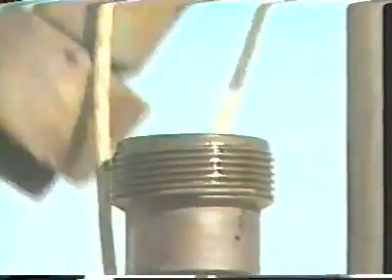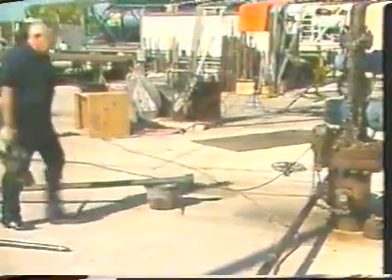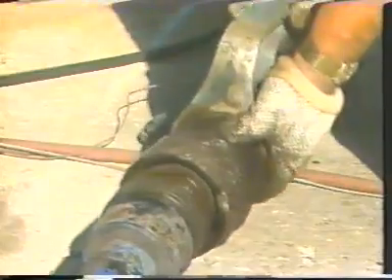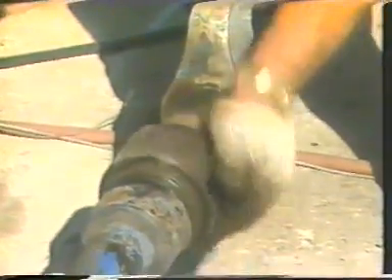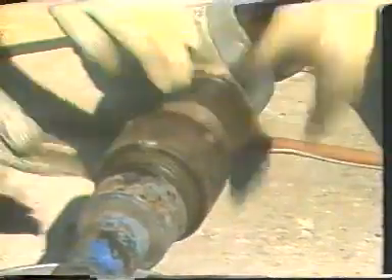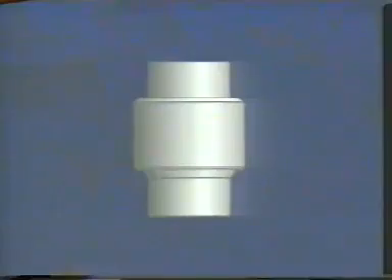The quick union has 3 parts: the box, the pin, and the collar. To assemble the quick union, the pin with the O-ring seal is slipped into the box end of the quick union until the shoulder of the pin rests against the top of the box. Then the collar is slid down over the pin and threaded onto the box end of the quick union. The connection is designed to be made up by hand.